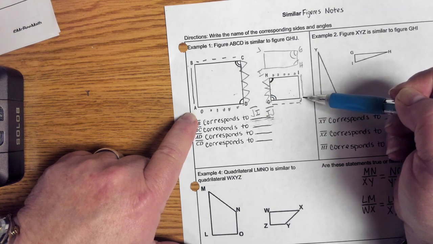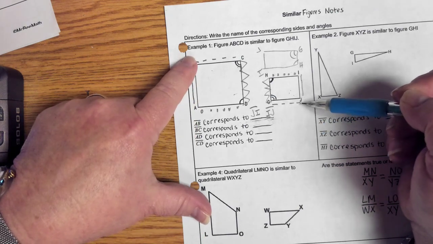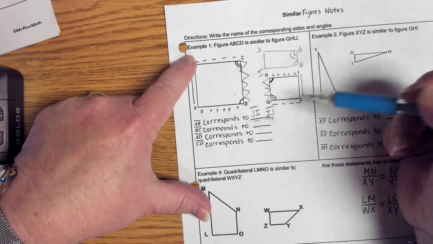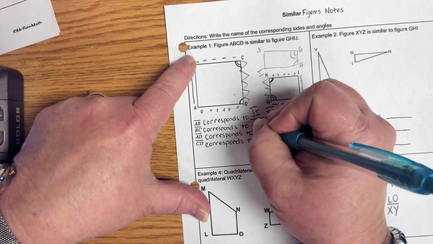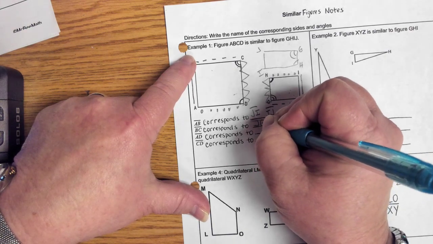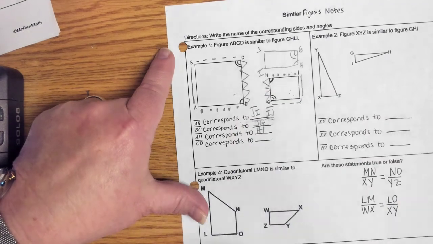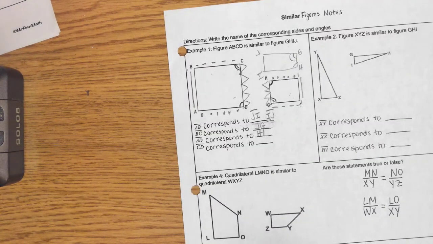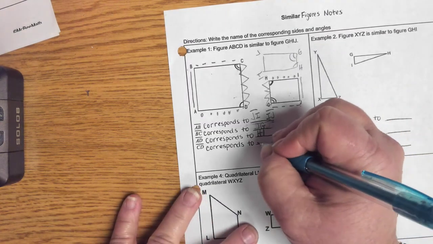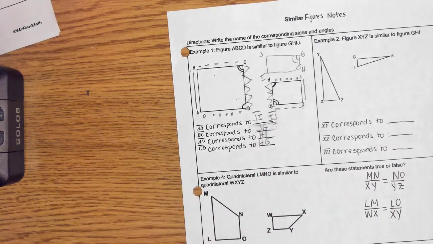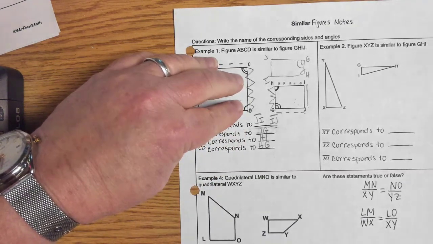So then BC is the dotted line, so I'm going to go with JG or GJ, either way. AD would be which one? HI, and CD would be H and G, wouldn't it? Or GH, either way. Okay? So that is one trick you can learn to do. Especially if they give you these lines, it helps.